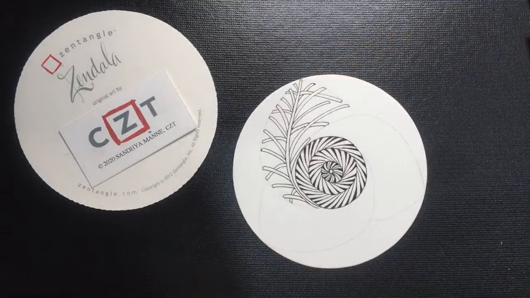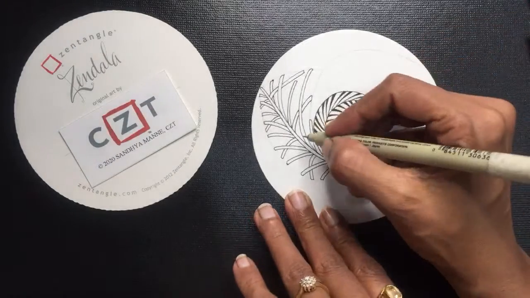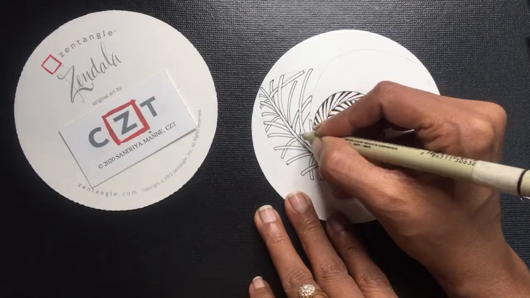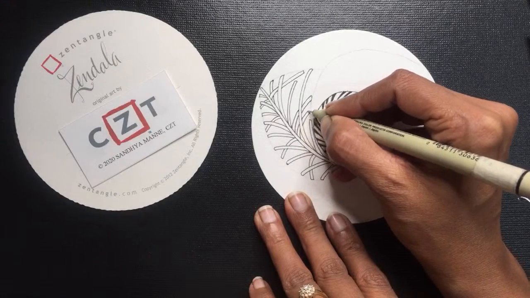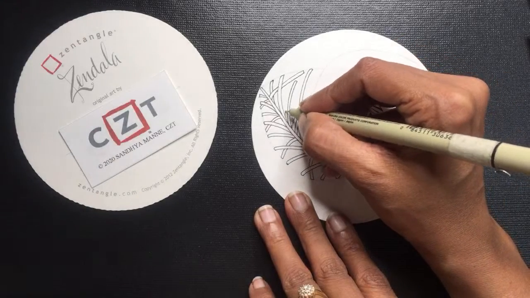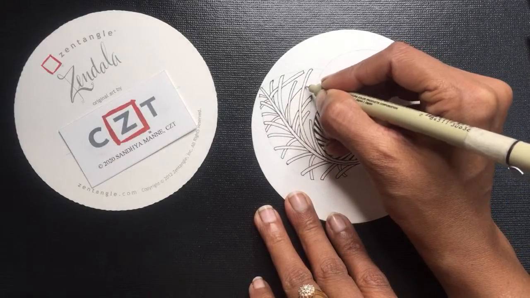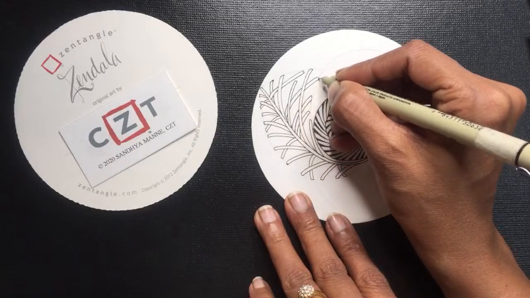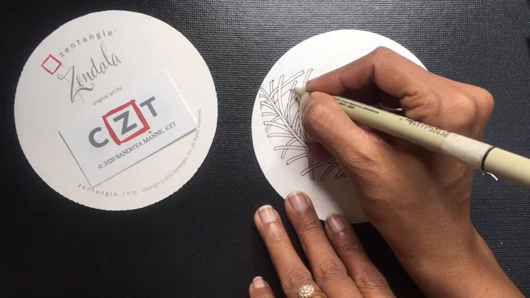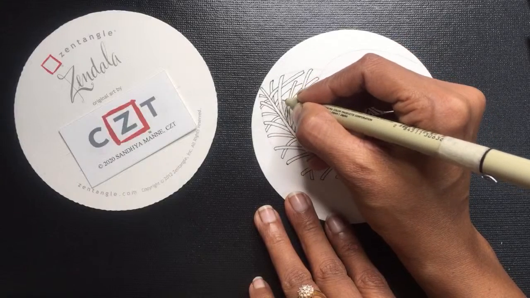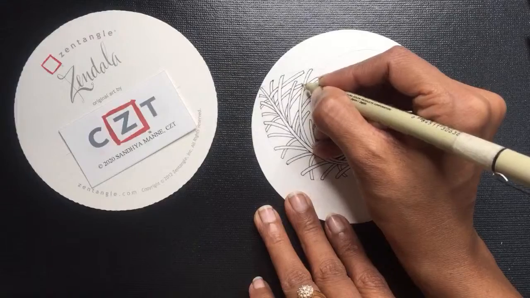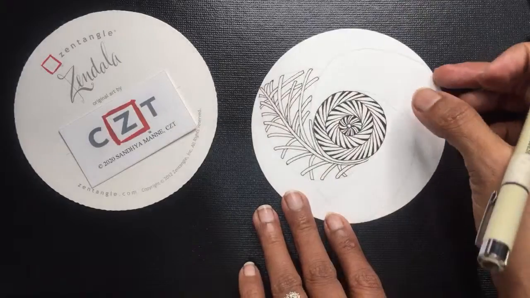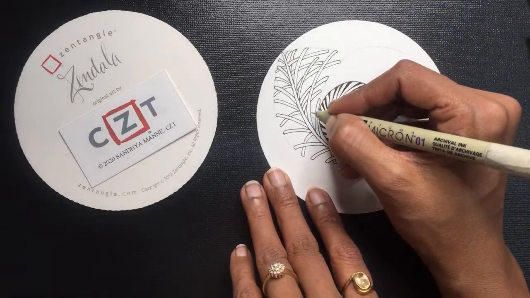Okay, so now we're going to go down in the downward direction. So let's do that. Like that. So we're going to make it as busy as we can.